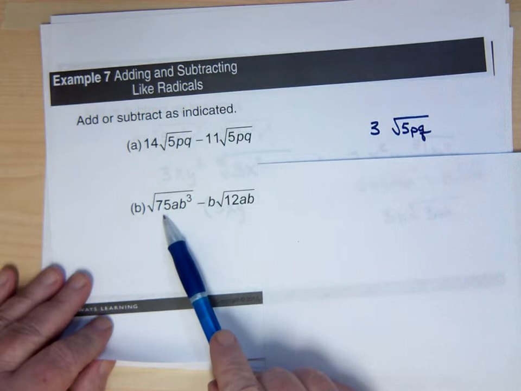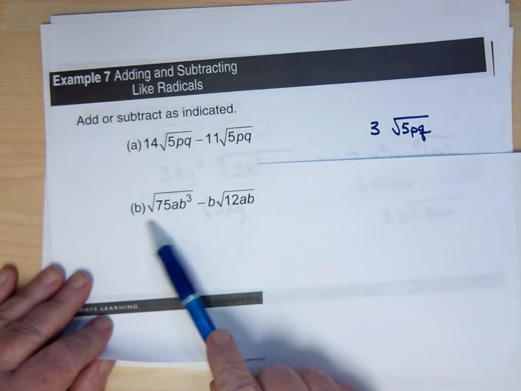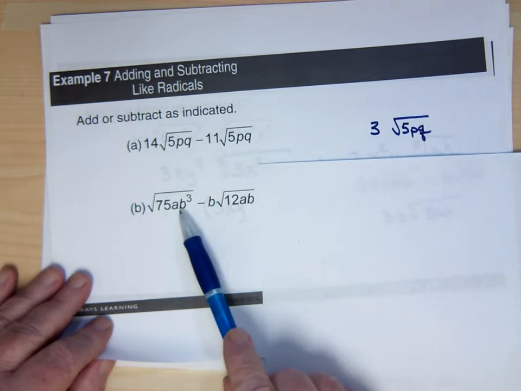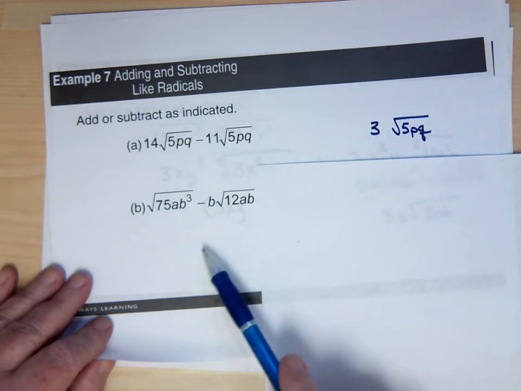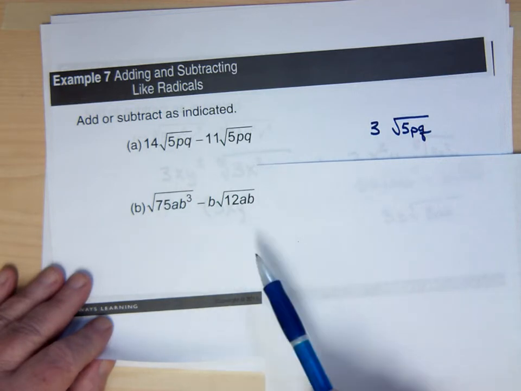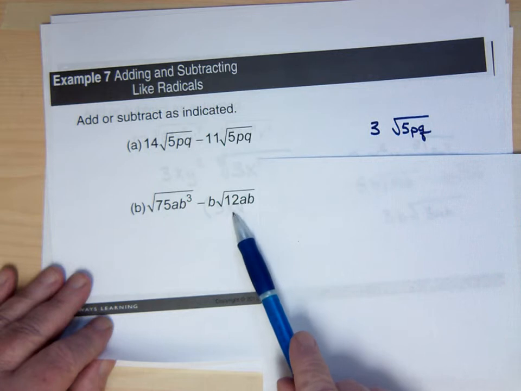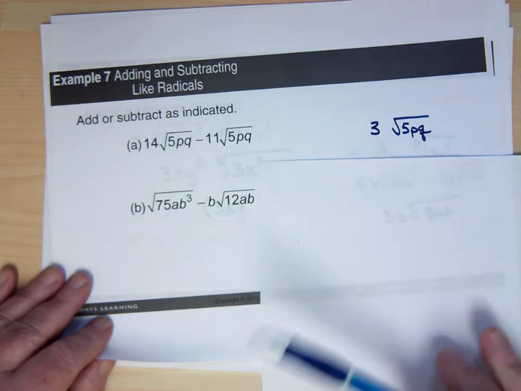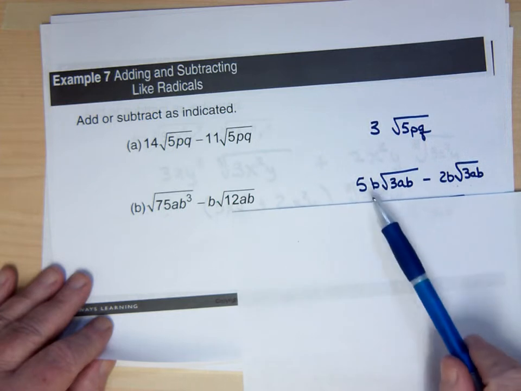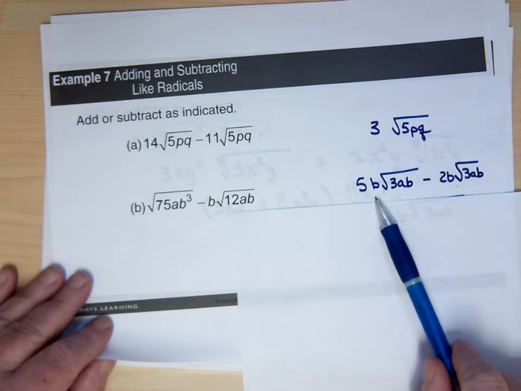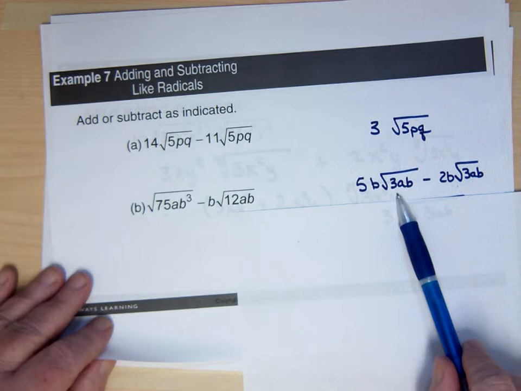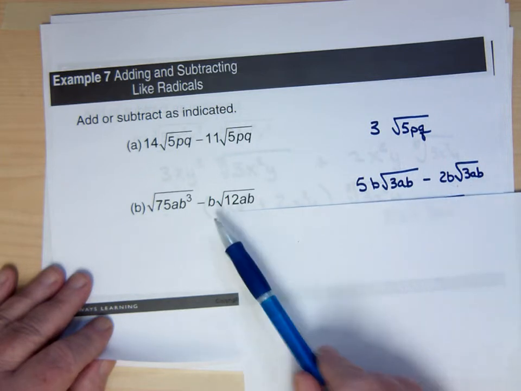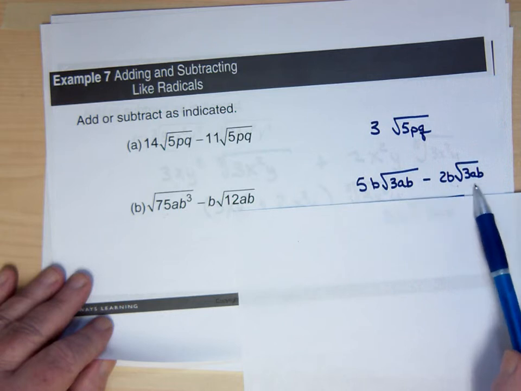Here is the square root of 25, so there's a 5 coming out, and there's also a b coming out of here, and what will be left is still under the square root. Here we have b times, and there's a perfect square in 12, which is 4, so that means there's a 2 coming out. And so what will happen is I will have 5b coming out as a perfect square, left with the square root of 3ab minus, I will have 2b, and this is the square root of 3ab.